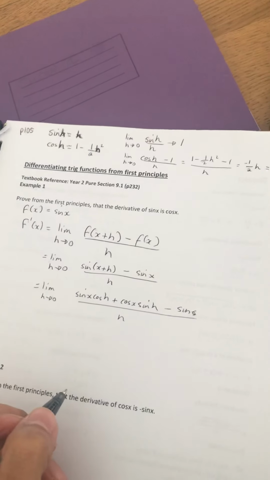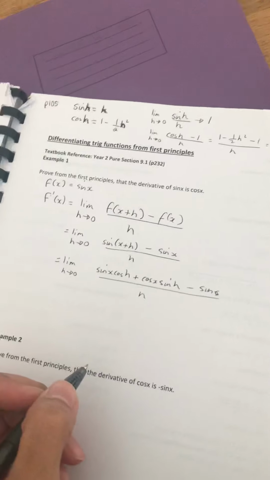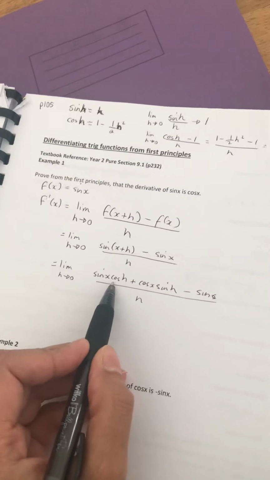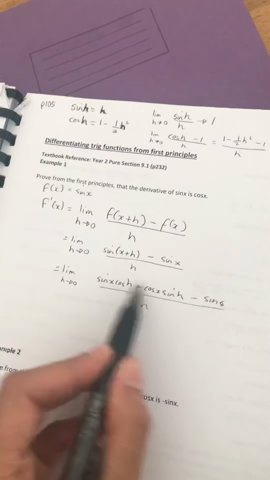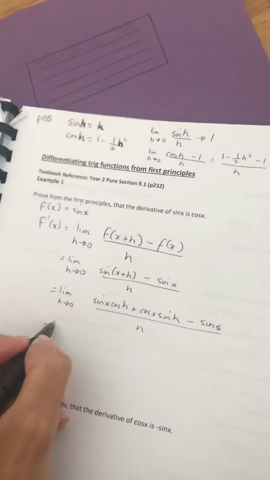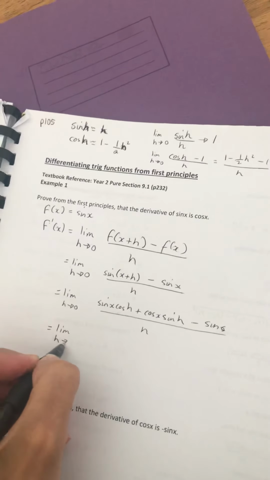And then I'm going to collect together all my common terms. So I've got sine x and sine x there. So I'm going to put them together. So equals the limit as h tends to 0.